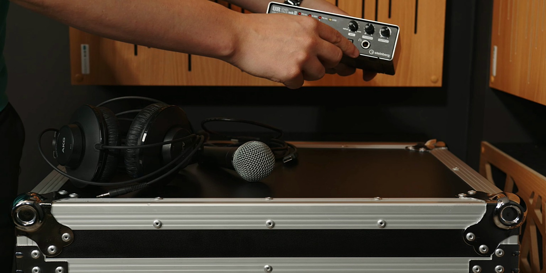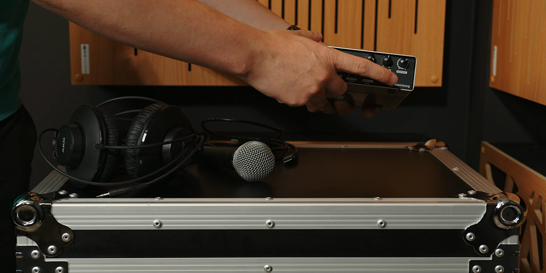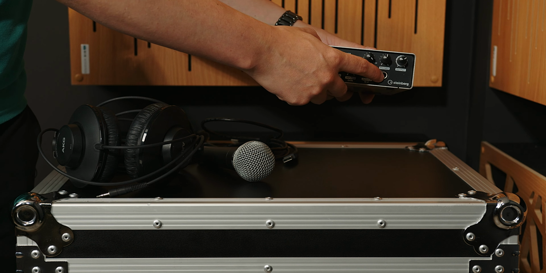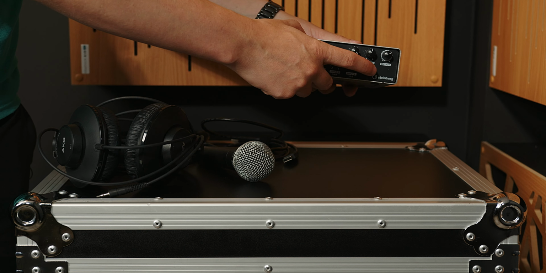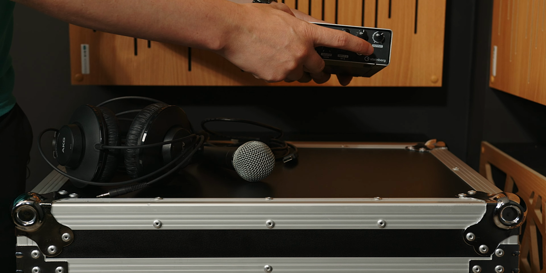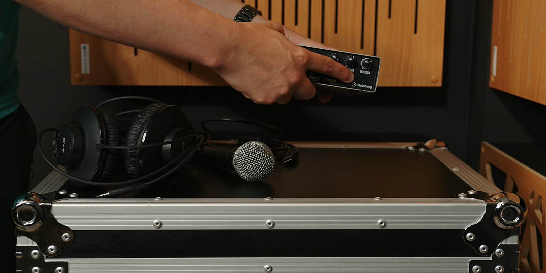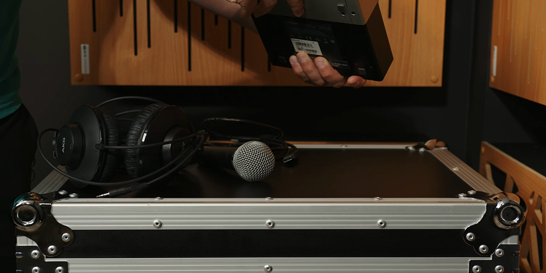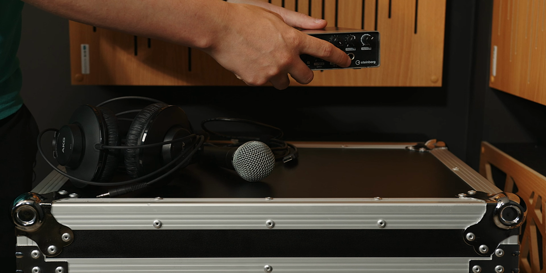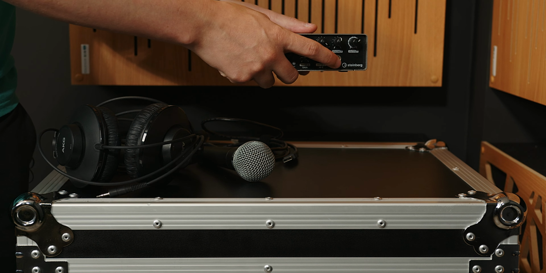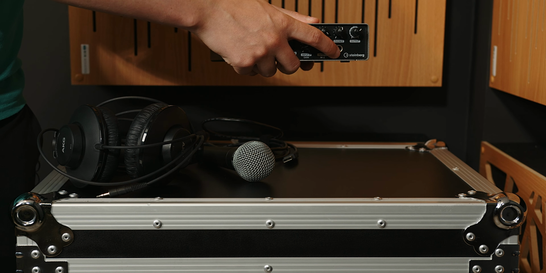So the headphones. The headphones have a unique output in here. This one is a stereo output, and you need just one cable in order to drive a pair of headphones. This has also a lower impedance normally, depending on the audio interface, but this is dedicated for a headphone output.